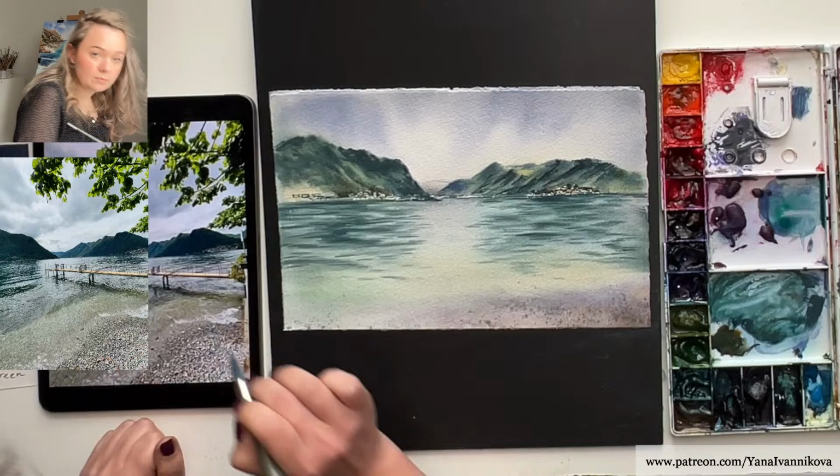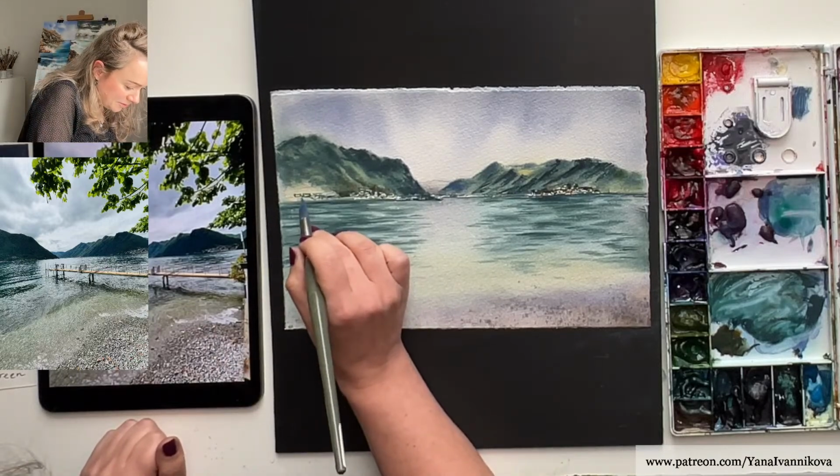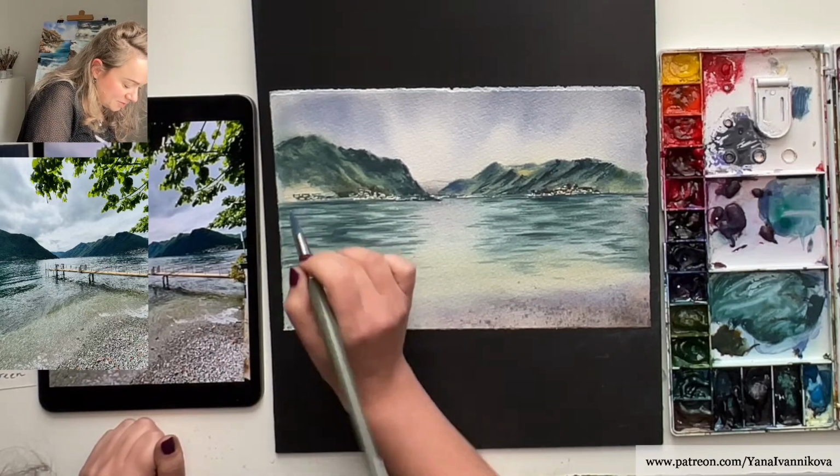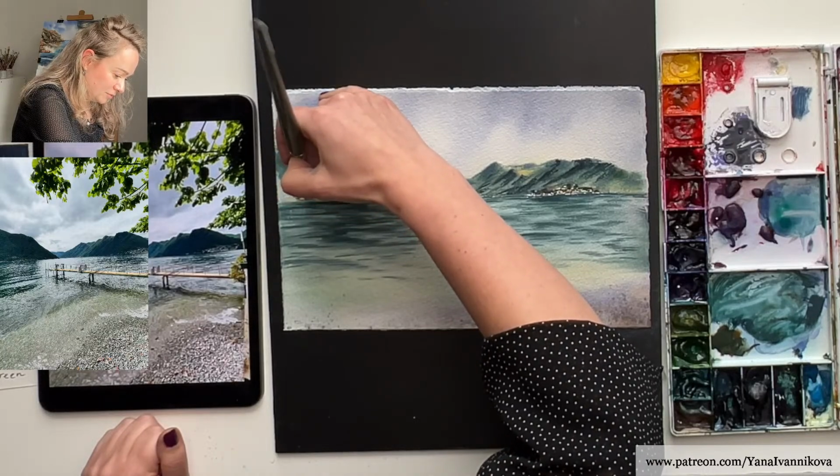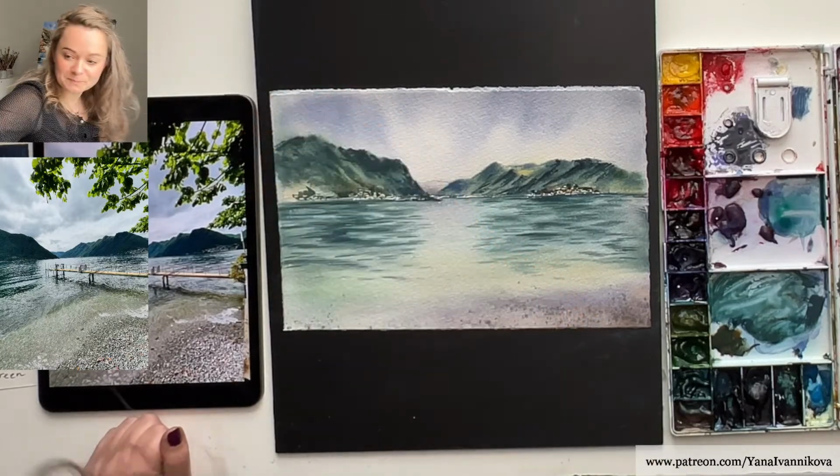Just put in some boxes, lines, dots. This is a suggestion for the city.